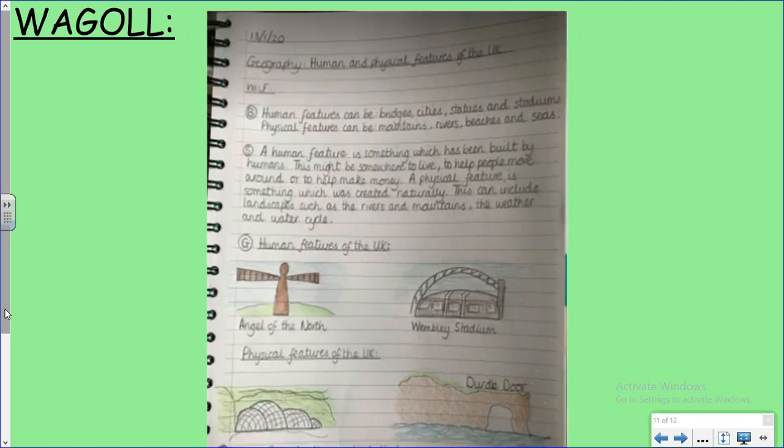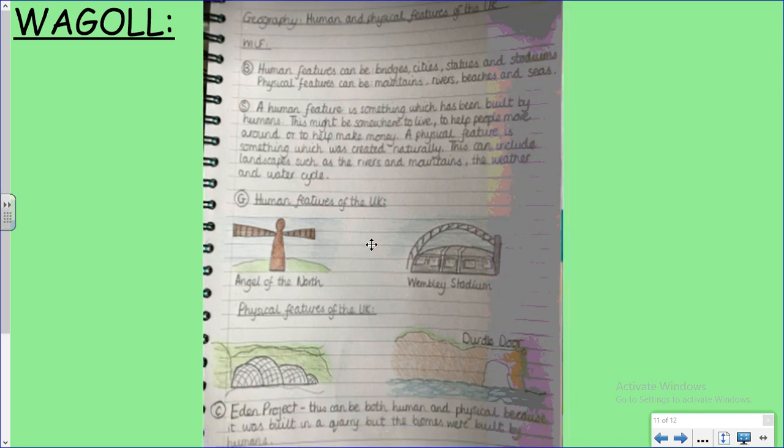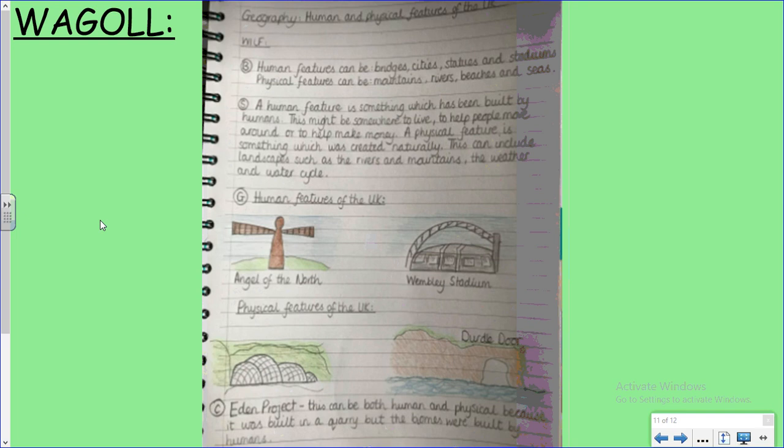That is it for today's geography lesson. I hope you've enjoyed learning about physical and human features, and hopefully you now know the difference between them. We will cover it in our total recall next week, and your teachers are looking forward to seeing your work. So don't forget to send it to us on Teams.